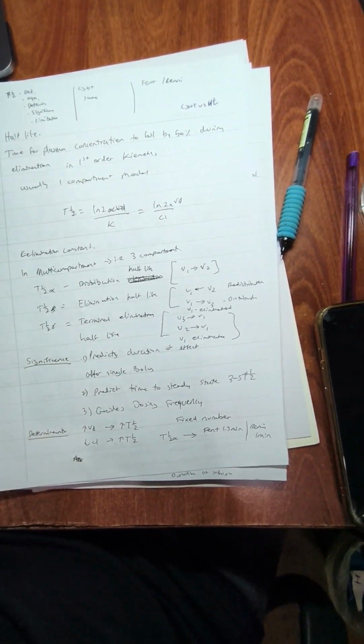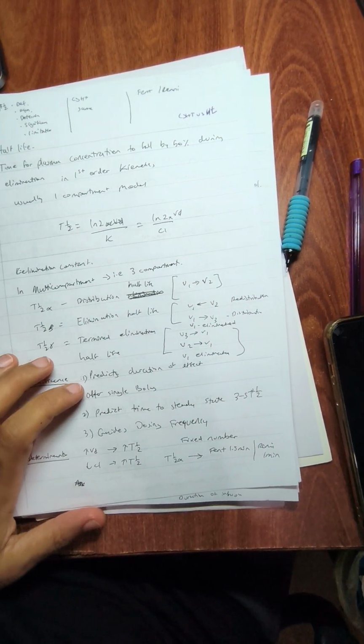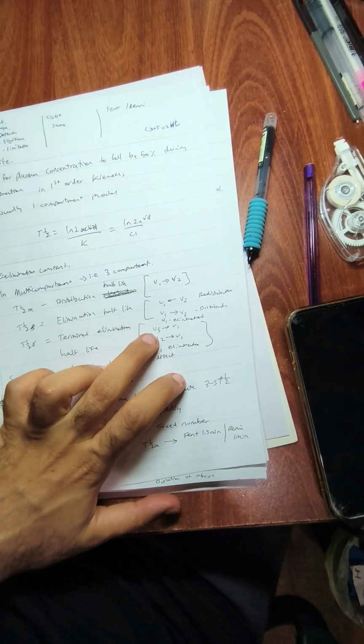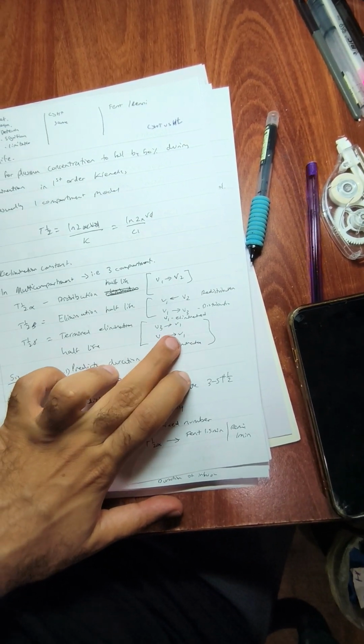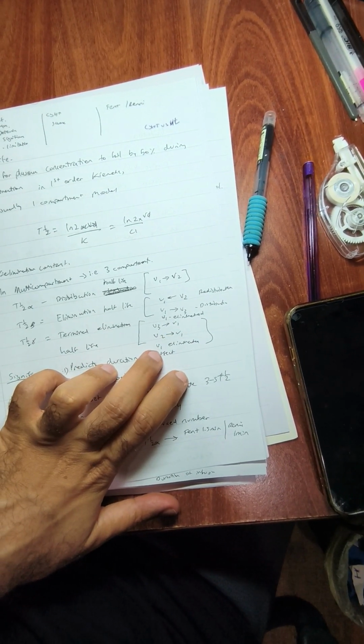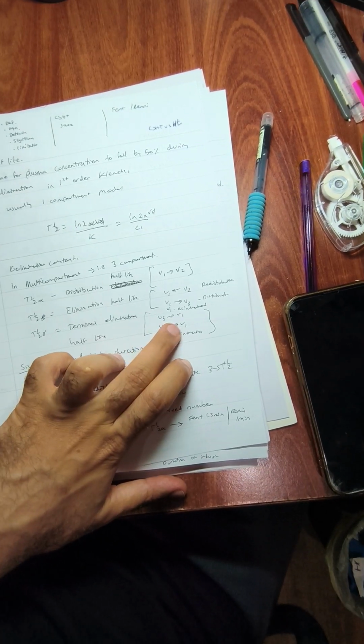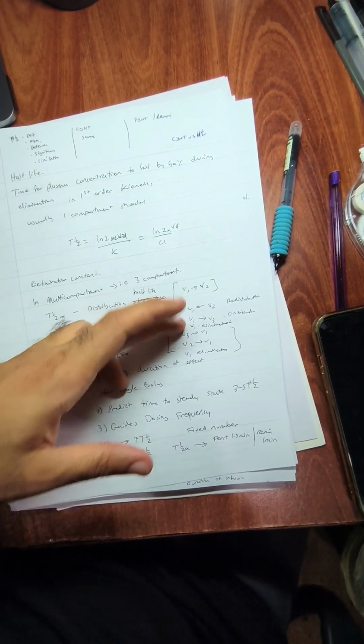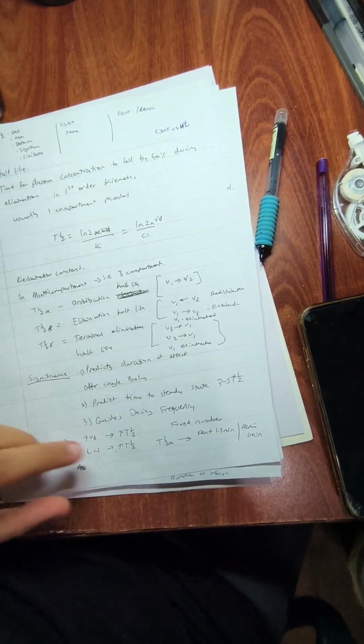T half beta is the terminal elimination half-life. Sorry, T half gamma, which is V3 back to V1. V2 is going back to V1, which it might not actually because it's already equilibrated, and V1 elimination.